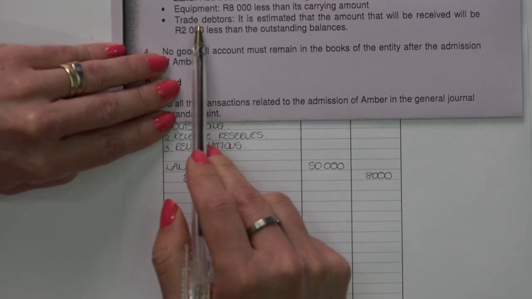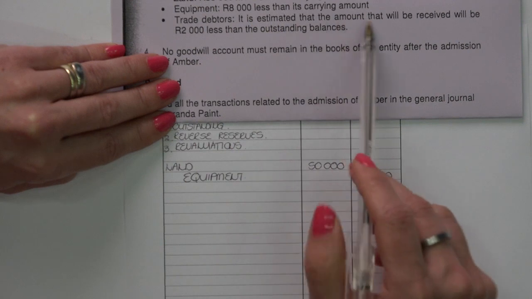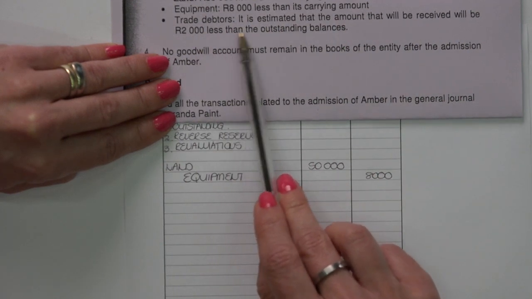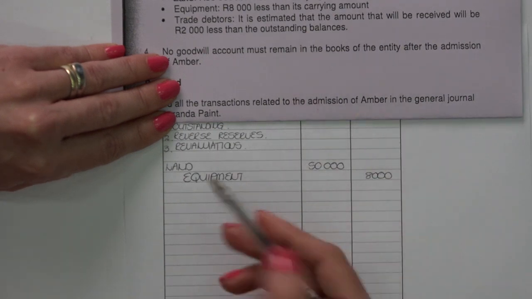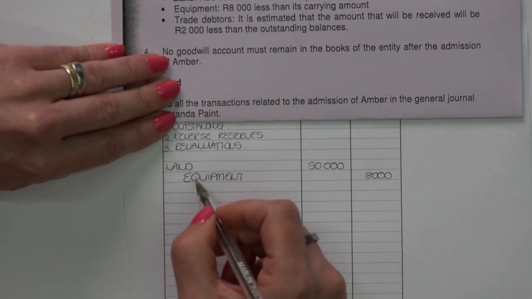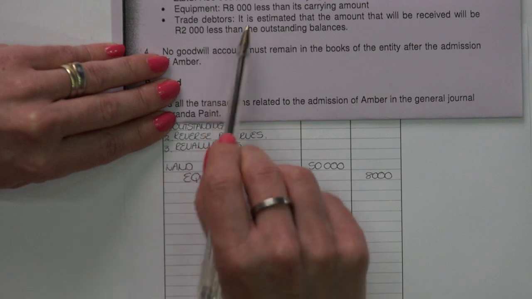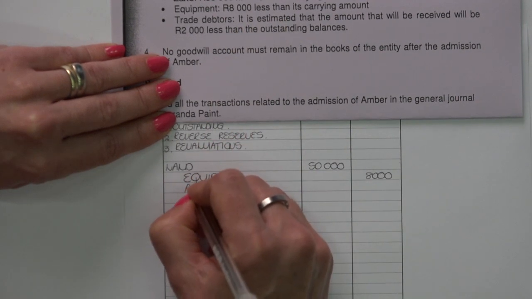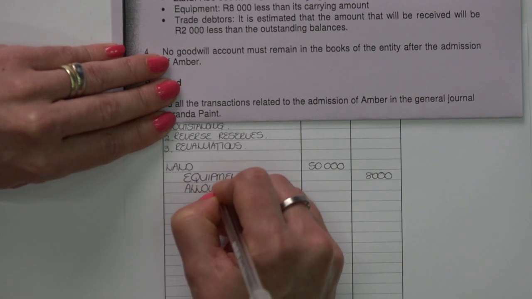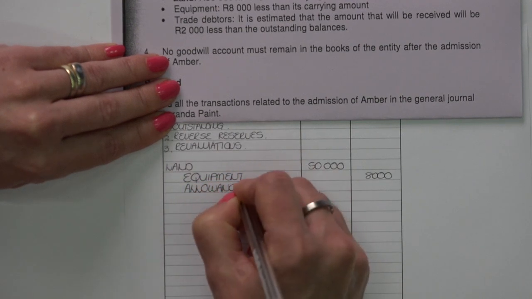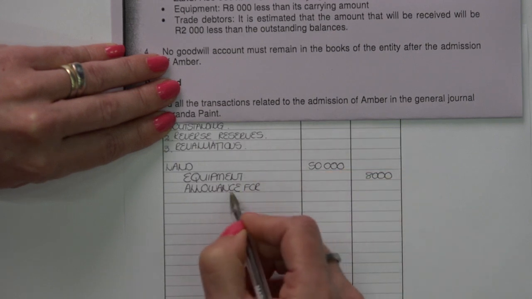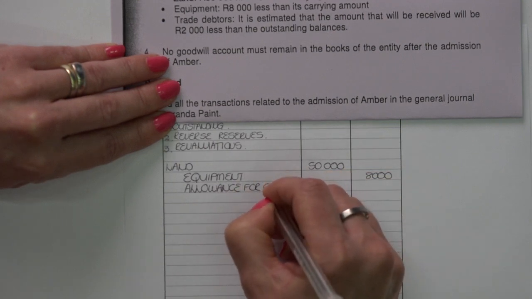Then they tell us that for our trade debtors it is estimated that the amount that will be received will be 2,000 Rand less than the outstanding balance. So we cannot decrease the debtor because this is an estimation. Instead of decreasing the debtor, we're going to increase our allowance for credit losses. That will result in the end in a decrease in debtors.